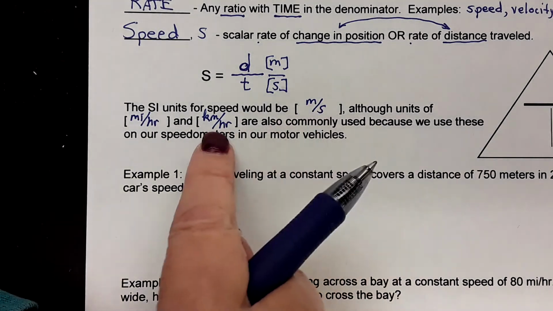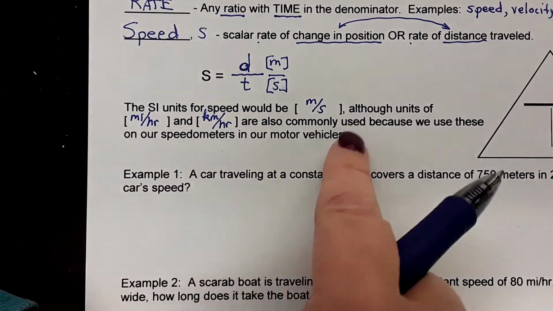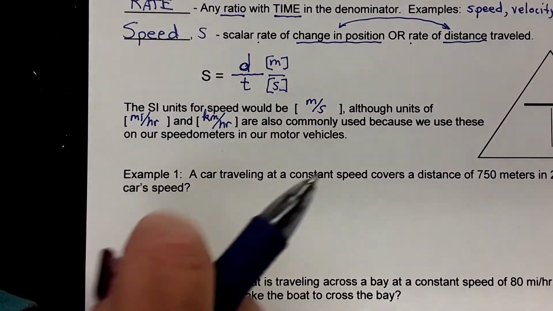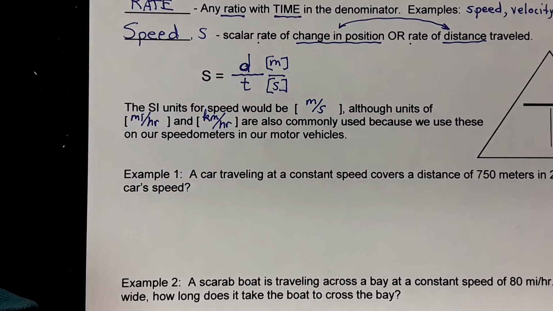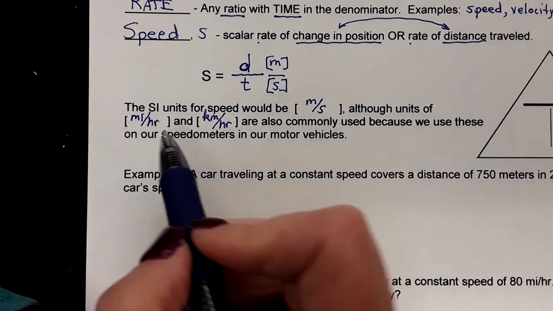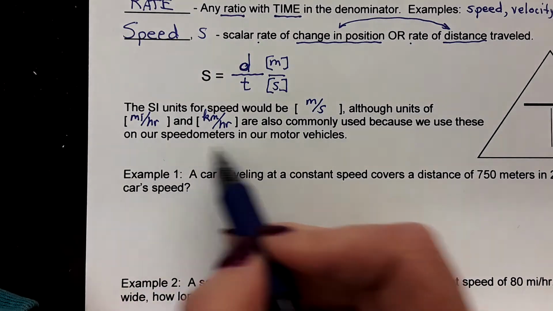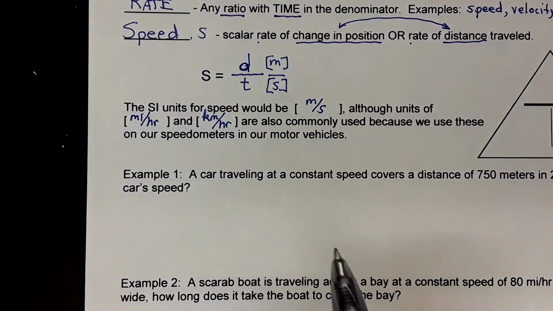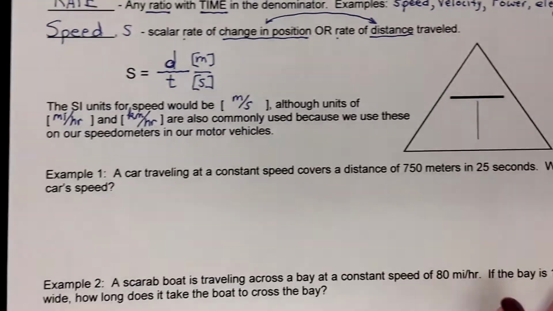You can't say meters per hour and you can't say miles per second. Okay? So it's either meters per second, kilometers per hour, or miles per hour. Don't try to mix them. Now, these are commonly used simply because we see them on our speedometer, but this is the SI unit of measure that we need to remember.